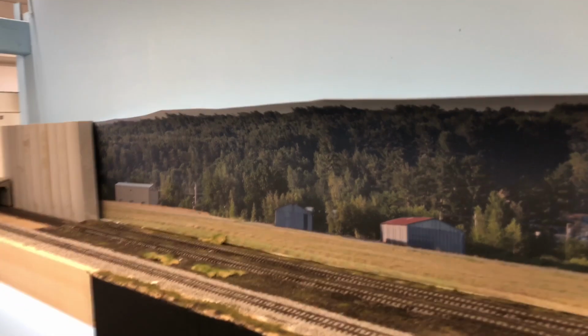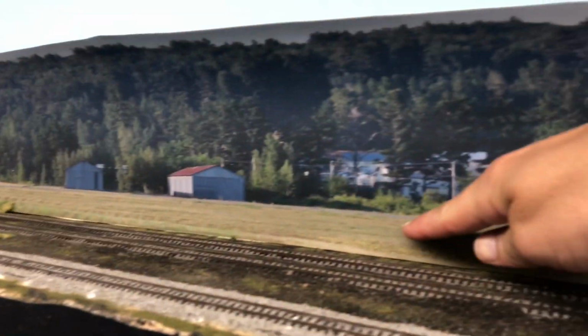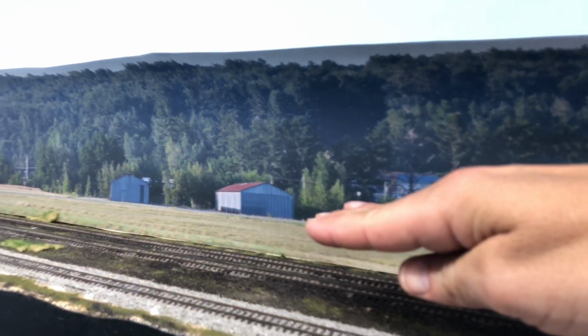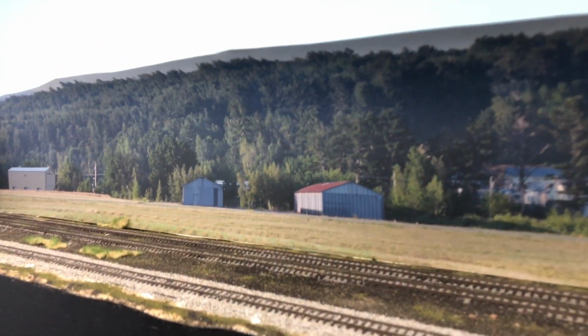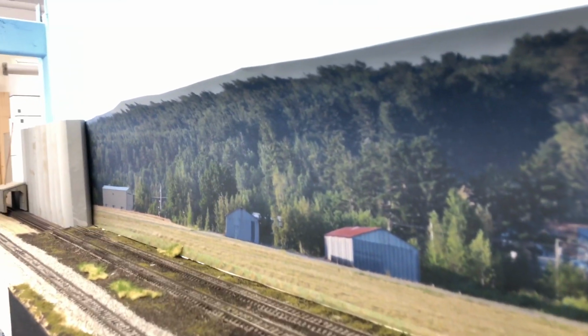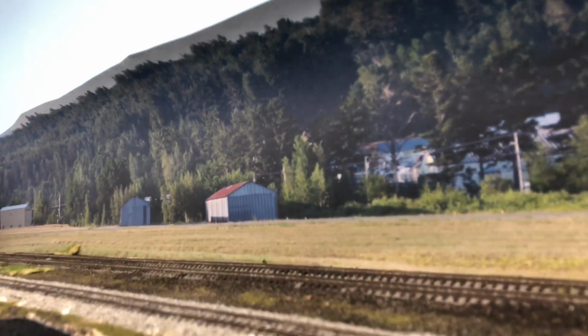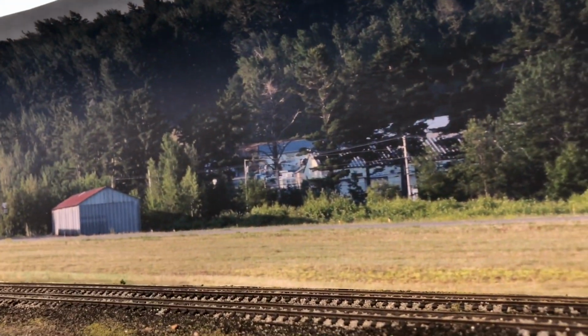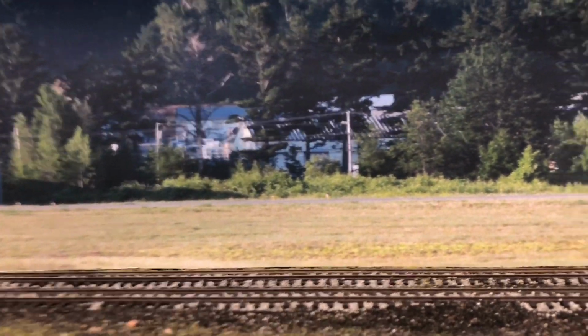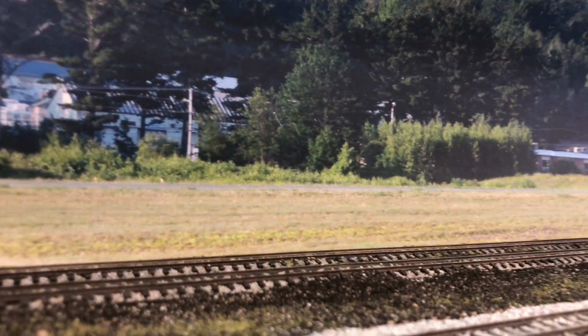The other thing I might do is cut a little bit of the bottom off to lower it, because it's looking a little bit too high. But then again, when you look at it from here, it looks like it's just continuing back, like there's just depth.